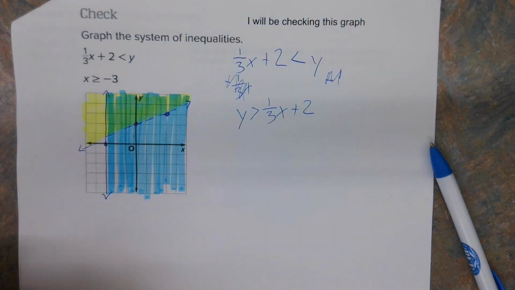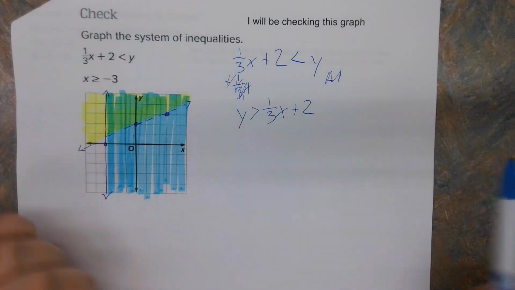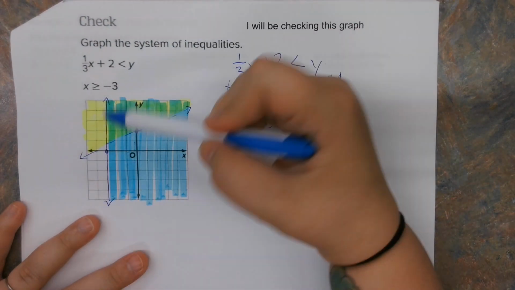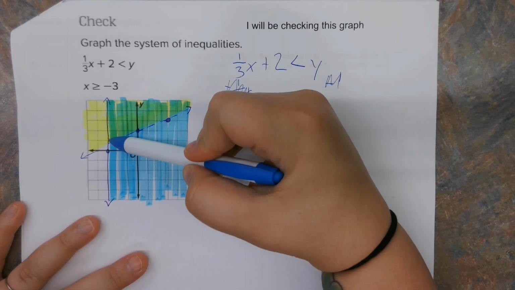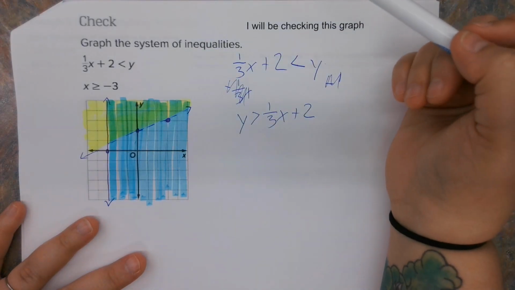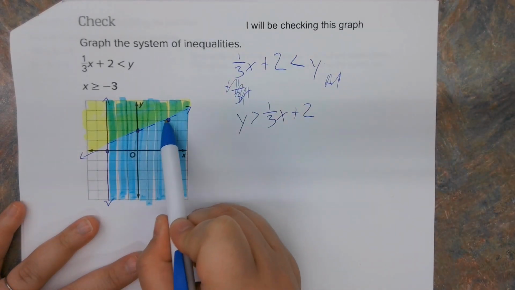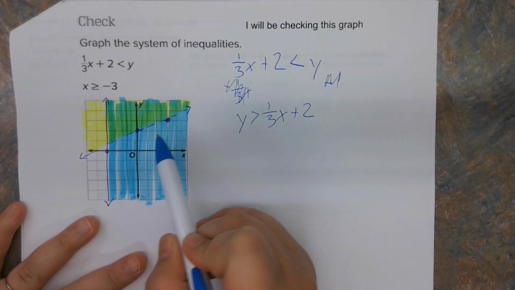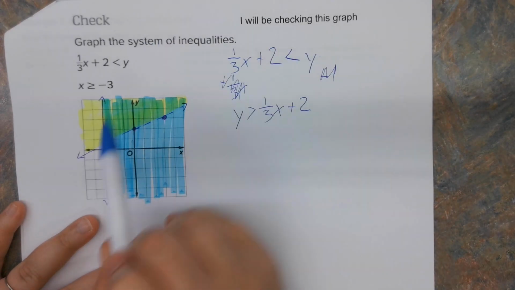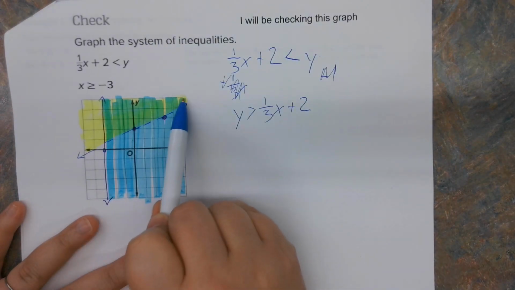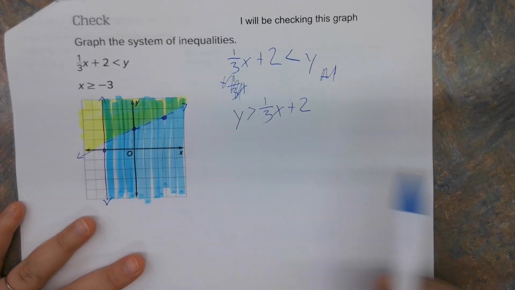So up here in the green, any of the points in the green and on this section of line can be considered a solution. This is not a solution because it's dashed. Everything above it is, or anything on this line and to the right is. It has to match both. Okay?